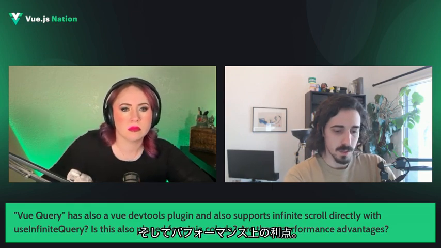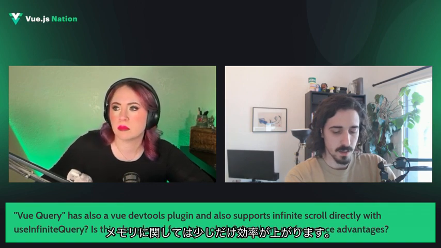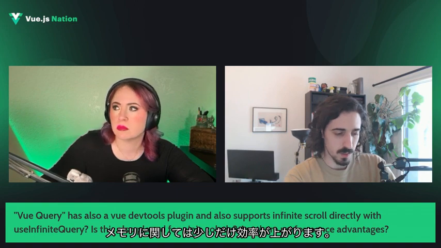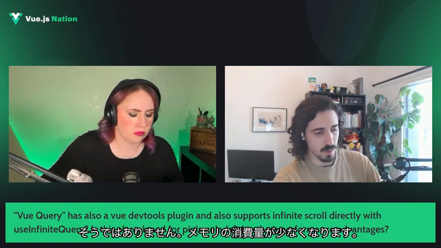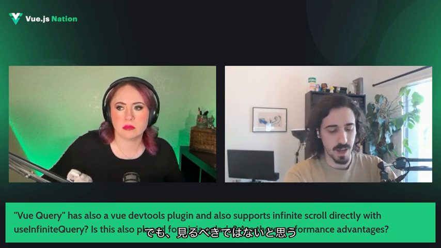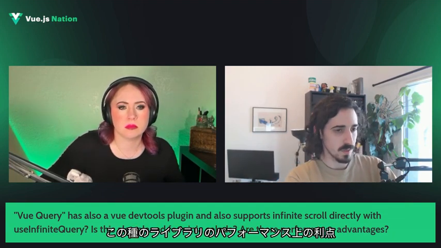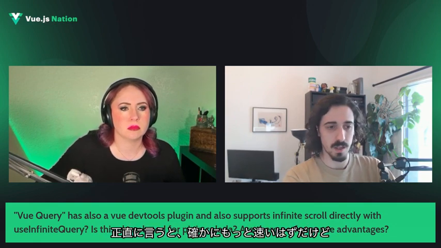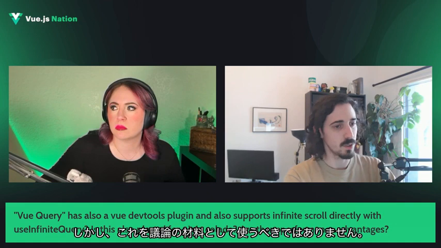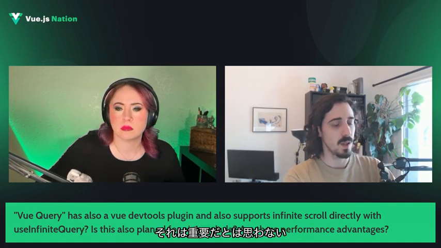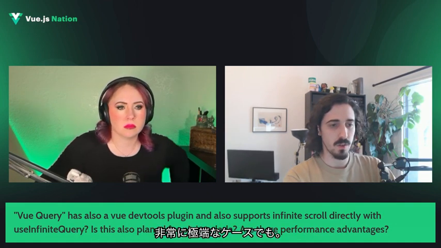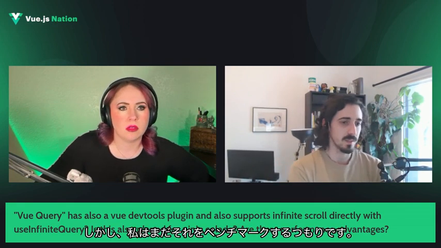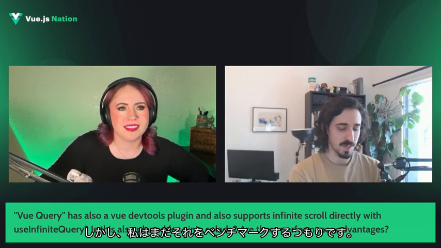And performance advantages. Memory-wise, it is a little bit more efficient. It takes less memory, but I don't think you should be looking for performance advantages in these kinds of libraries most of the time. I mean, if I'm honest, it's supposed to be faster, but you shouldn't be using this as an argument. I think it only matters in very edge cases where you have very large data, maybe. But I will still benchmark it.